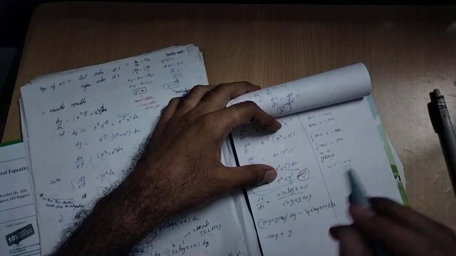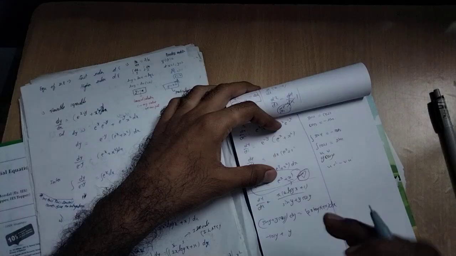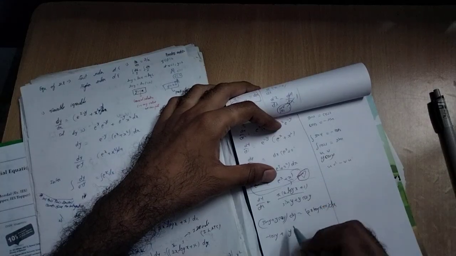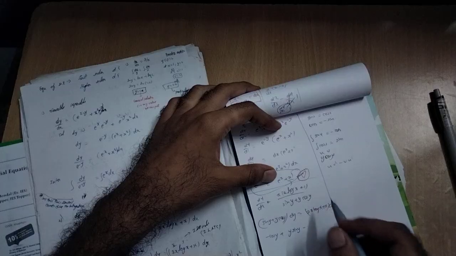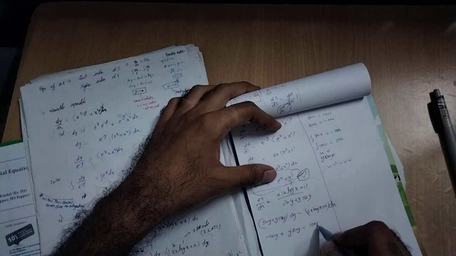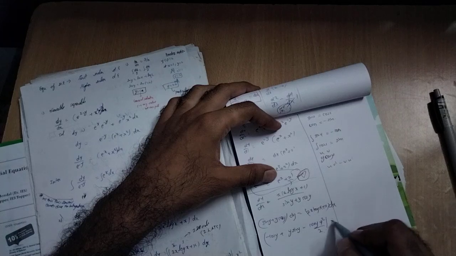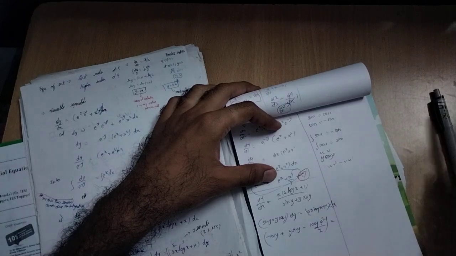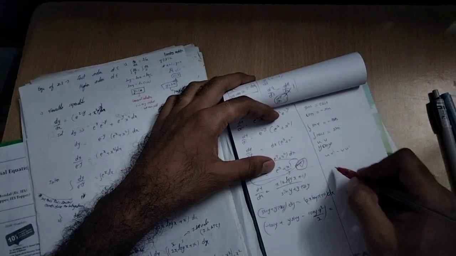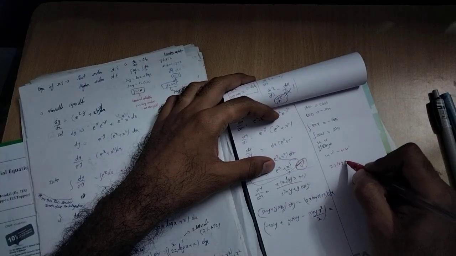Okay, integrate. u v dash is y sin y minus integral of v u dash. v will be sin of y, u dash is 1. On the other side, I think I explained to you before in the chapter, 2x log x plus x.